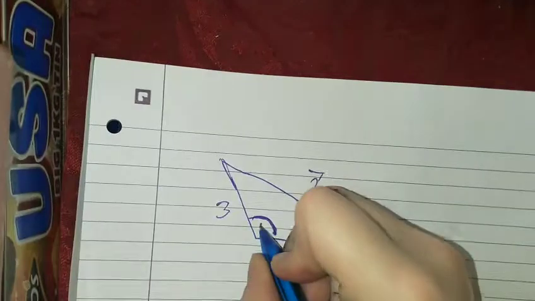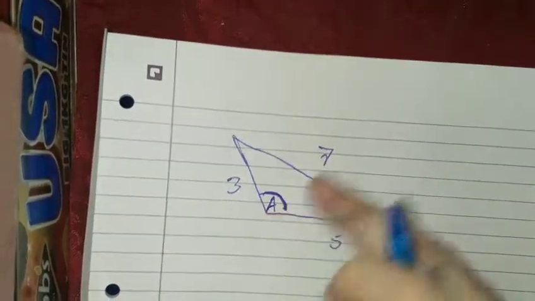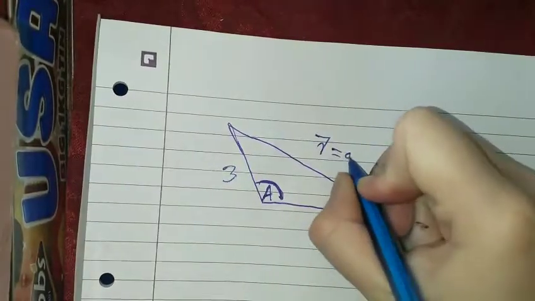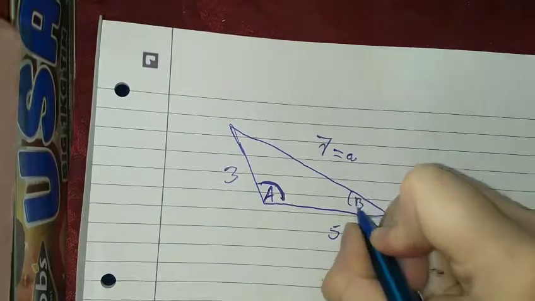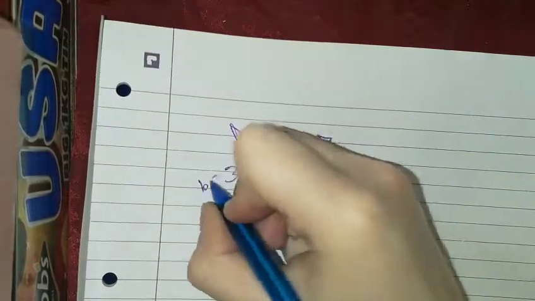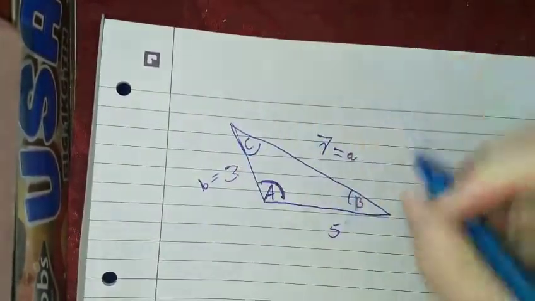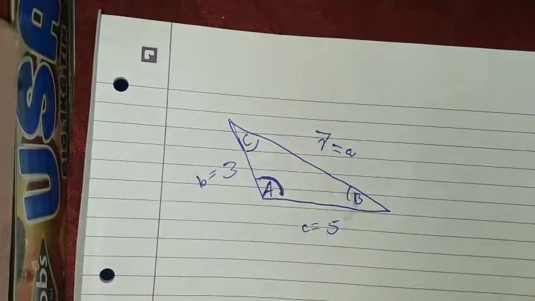So we could call this angle A, but then the side opposite that will be side A. And then we could call this angle B. The side opposite that will be side B. We can call this angle C. The side opposite that will be side C.